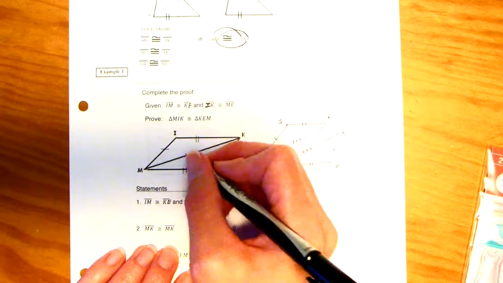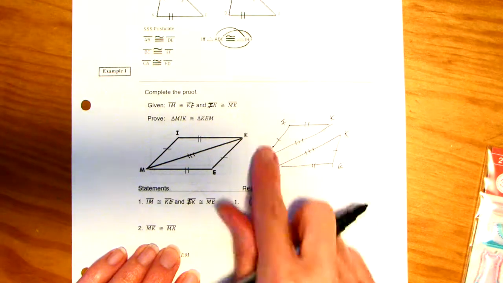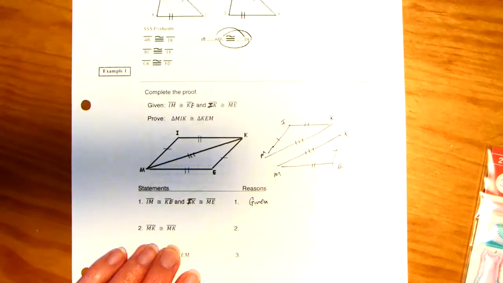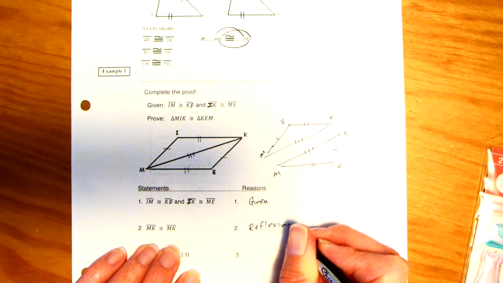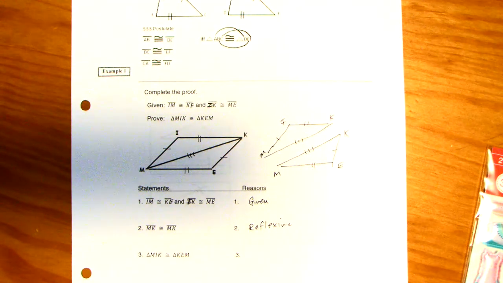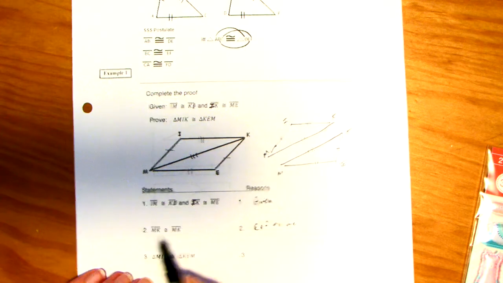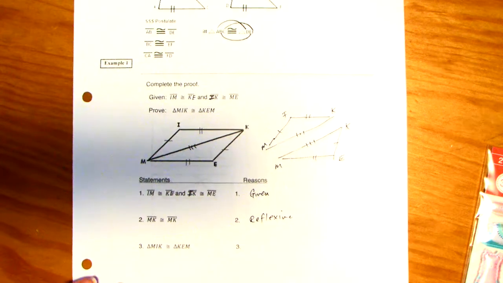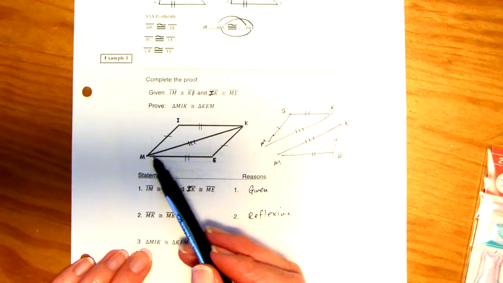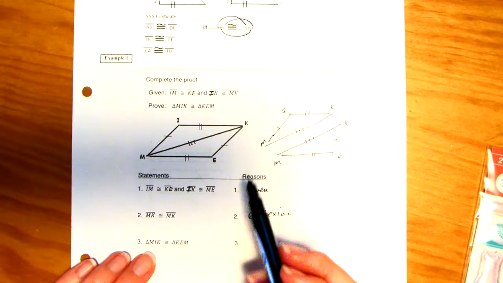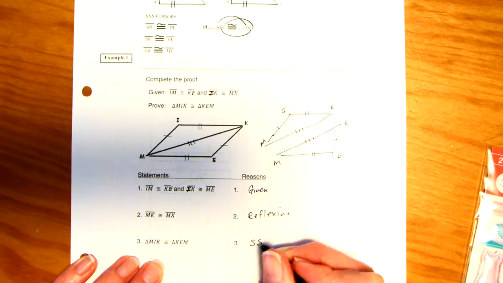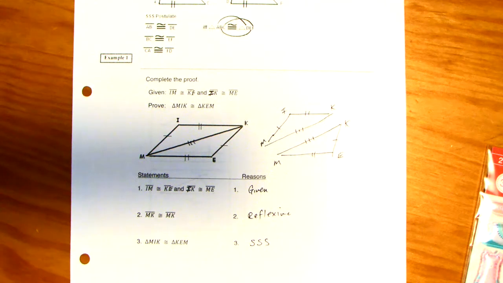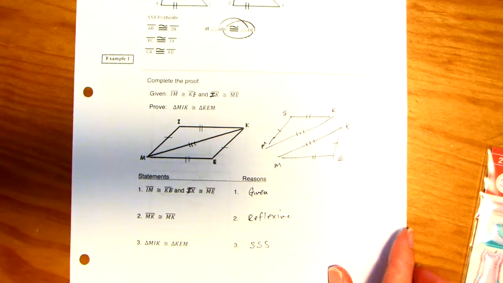A lot of times people just do this on the original drawing. I like to split them apart. Sometimes that helps you see things. Reflexive. Remember, that's that little rule that you thought was kind of crazy. Like, why would you ever have to list something twice? There you go. Now, is triangle MIK congruent to triangle KEM? Yes, by side, side, side. That's it. And a lot of them aren't going to be that easy.